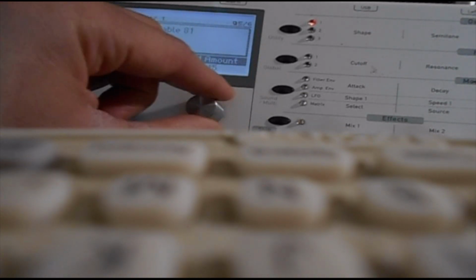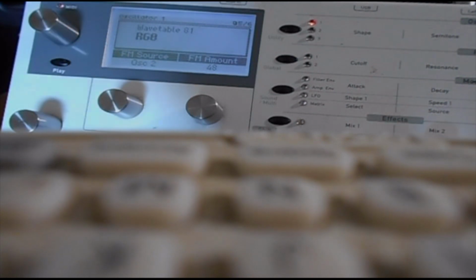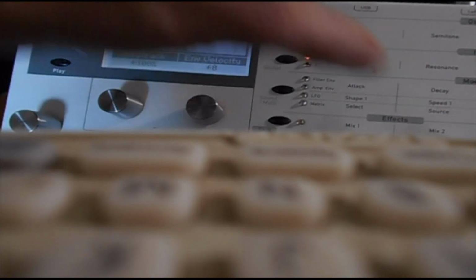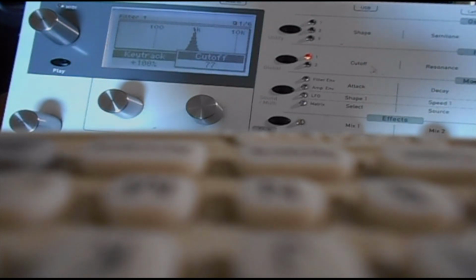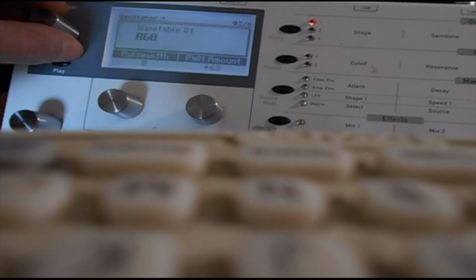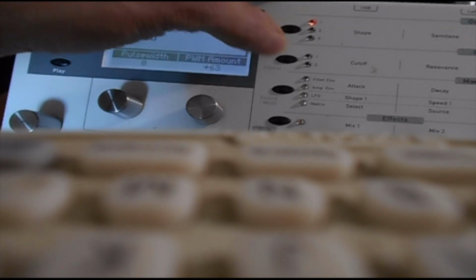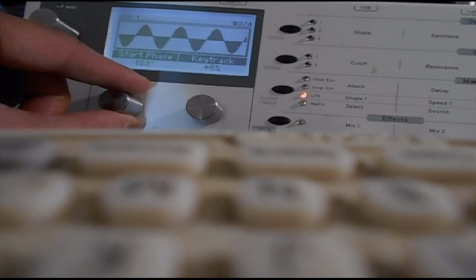Plug in FM. Now, if you wanted to reverse that, go 180.